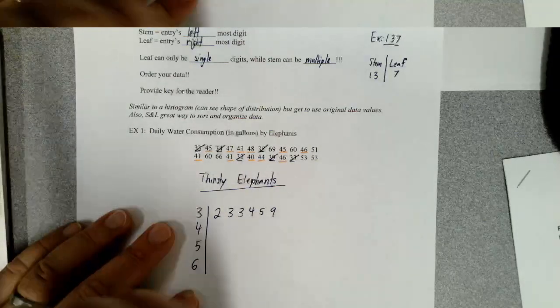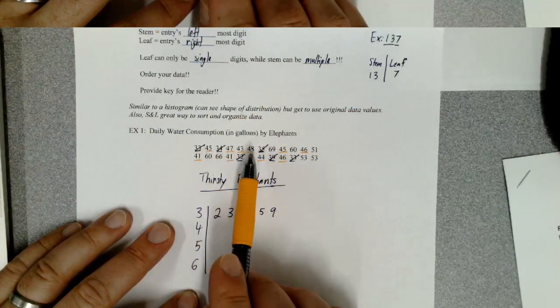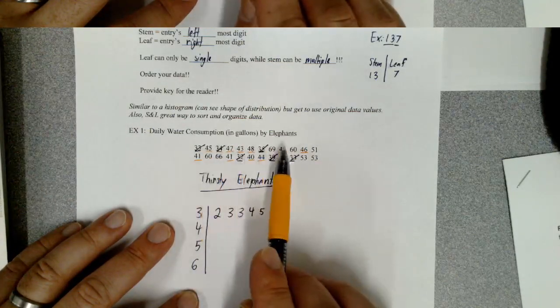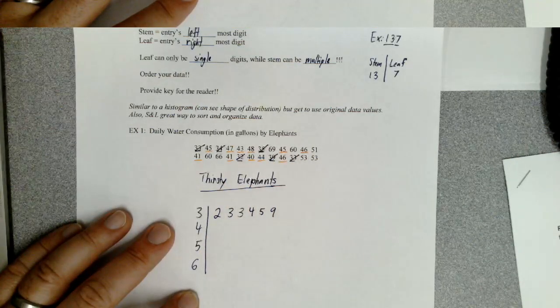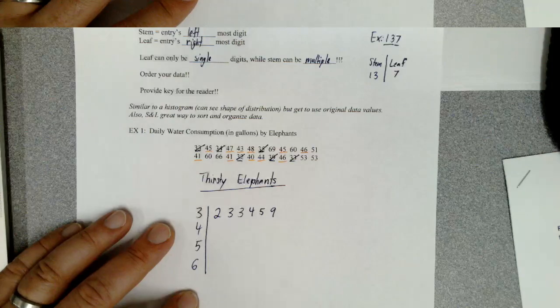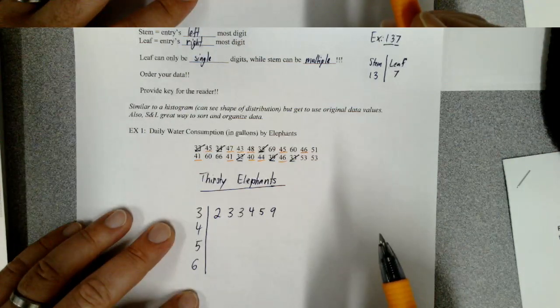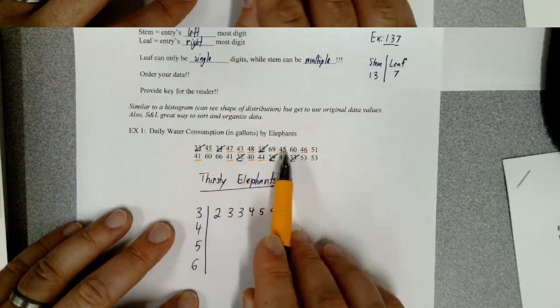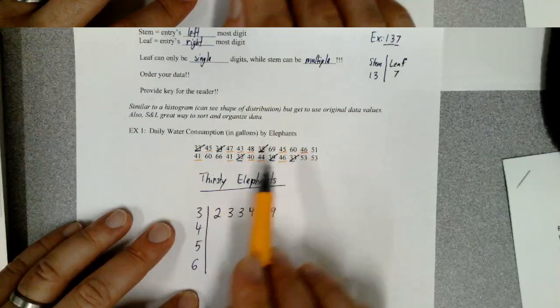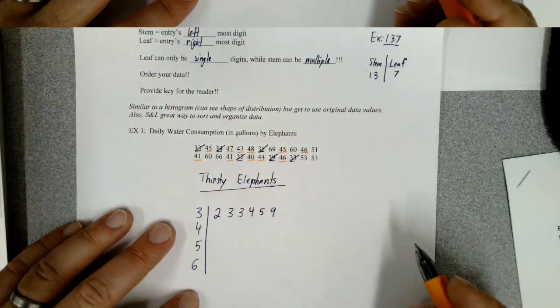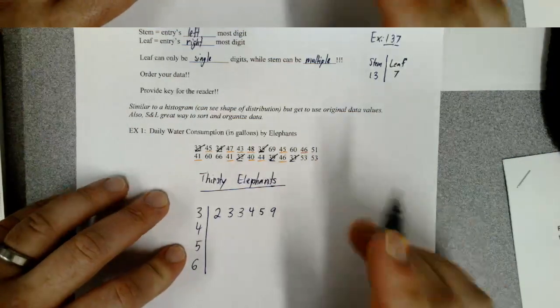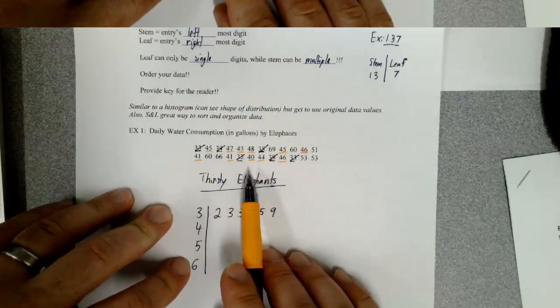Let me double check. 1, 2, 3, 4, 5, 6, 1, 2, 3, 4, 5, 6, 7, 8, 9, 10, 11. Sorry, I have my key over there to make sure I don't miss numbers, because it's really easy to miss these as we go.